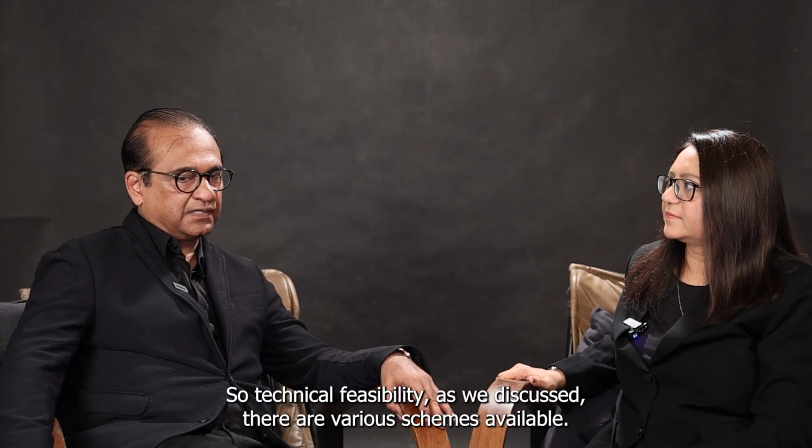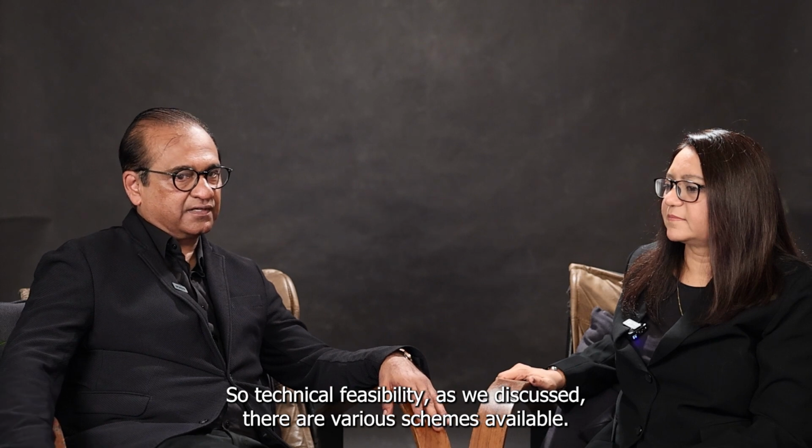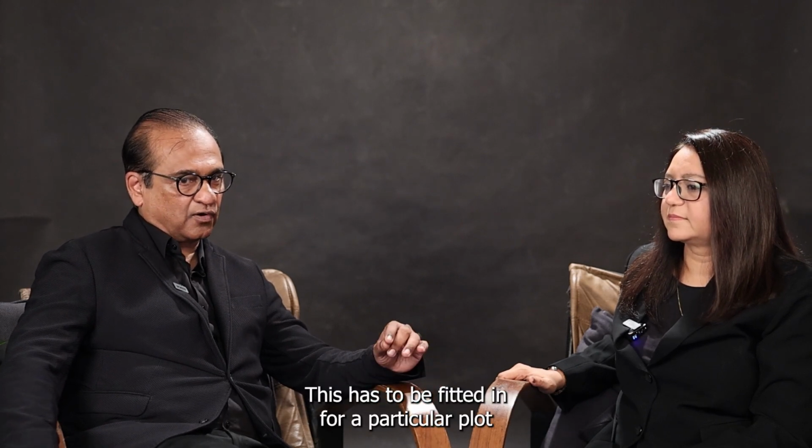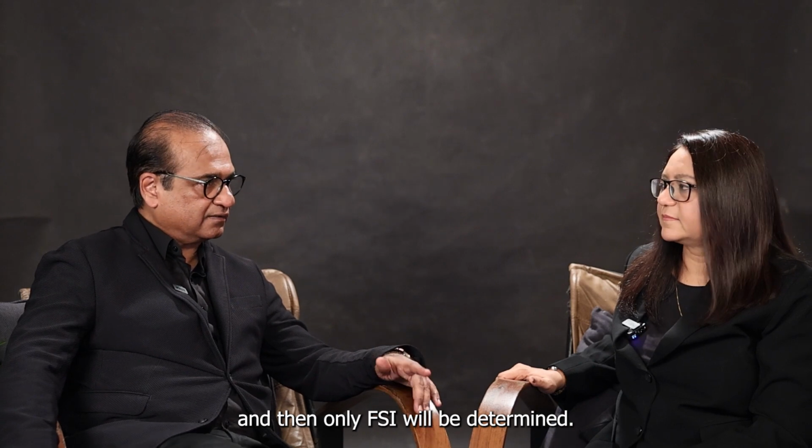As we discussed, there are various schemes available. This has to be fitted in for a particular plot, and then only will FSI be determined as such.